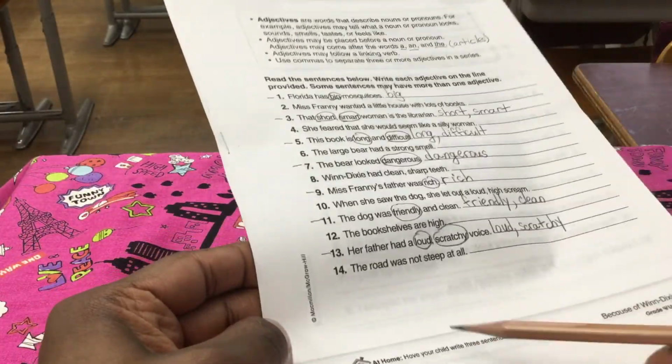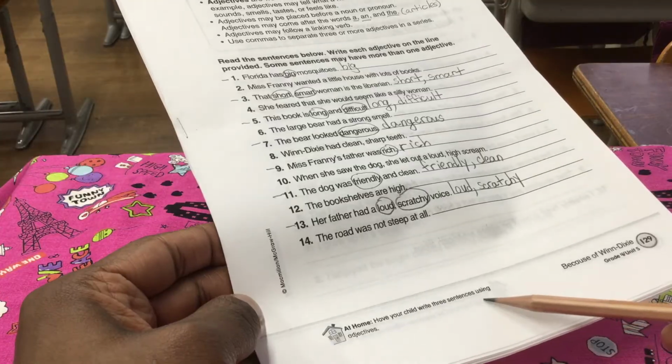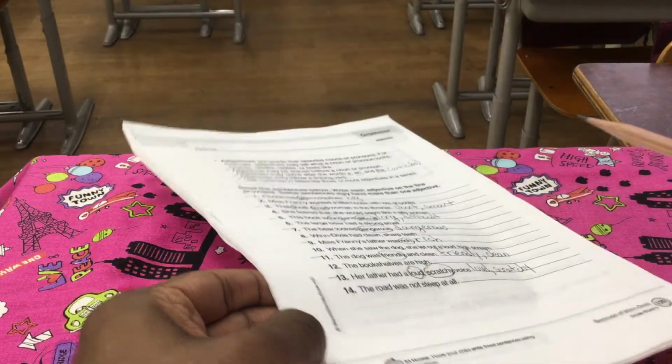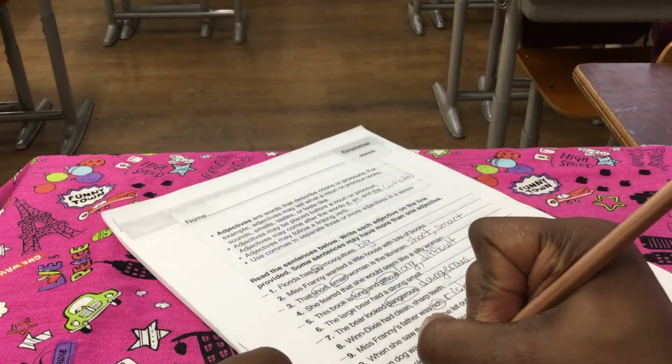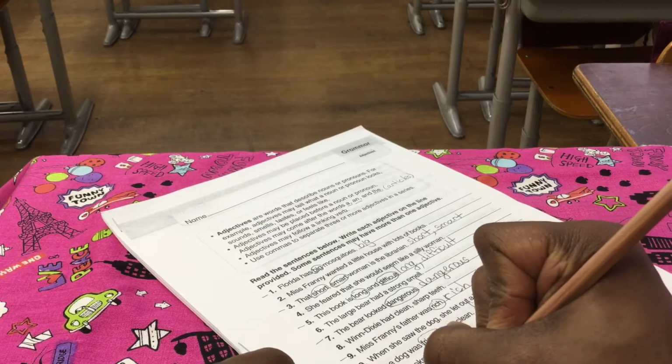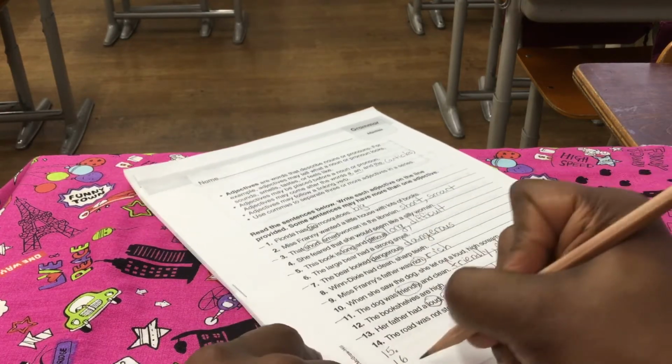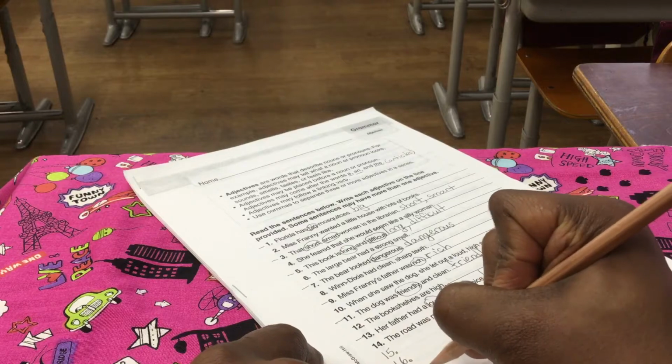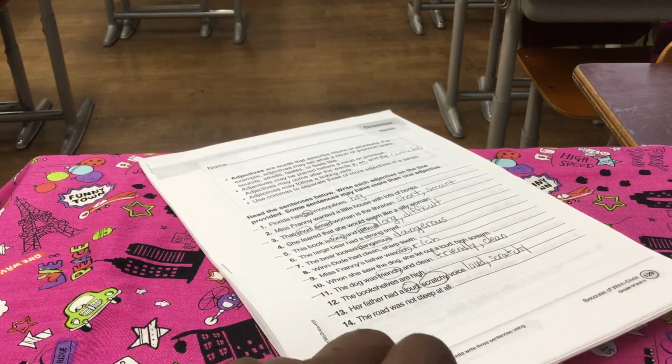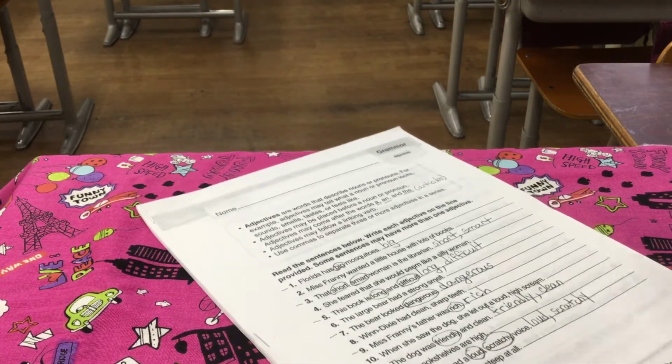For extra practice, it says to write 3 sentences using adjectives. You can write them right here on this page below the others. Please look at my example sentence.